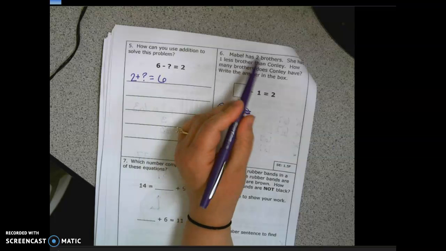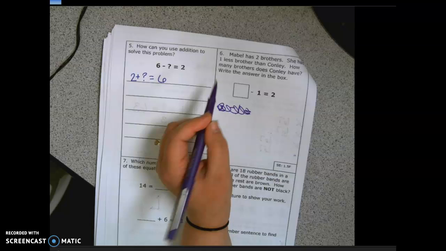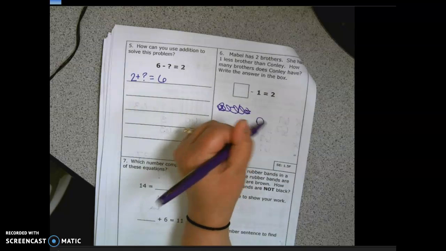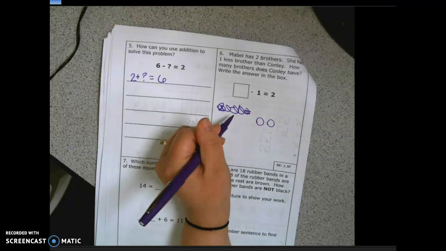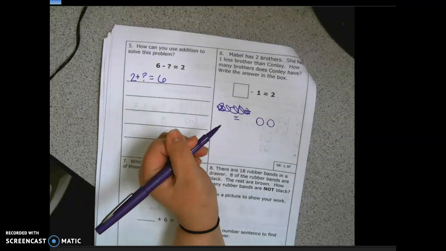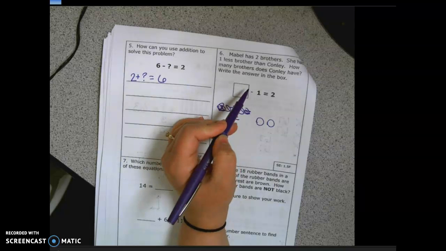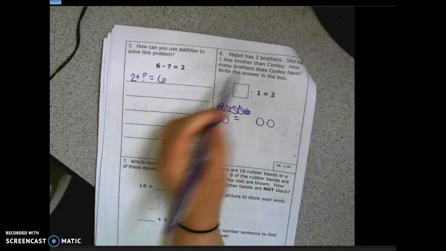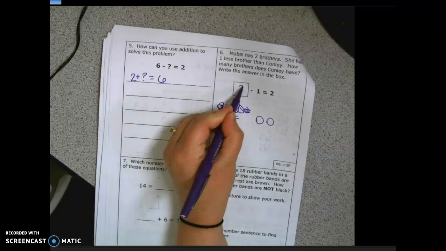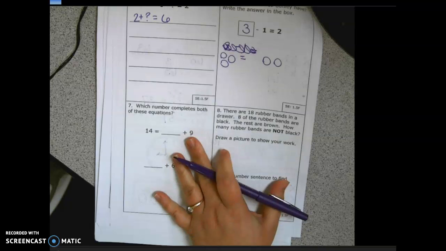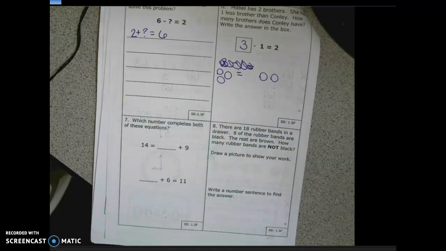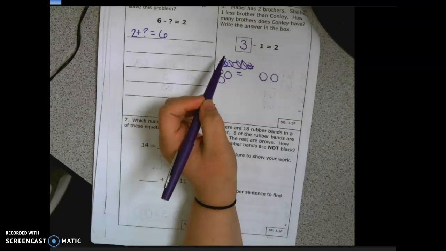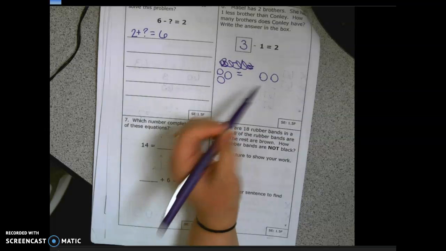So we know Maple has 2 brothers and she has 1 less brother than Conley. How many brothers does Conley have? So they're saying here Conley has 2 brothers. And we know this is Maple has 1 less than 2. So Maple has to have, here's that 1, and she has to have 2 more. So she has 3 brothers. Conley has 3 brothers. Maple has 2.